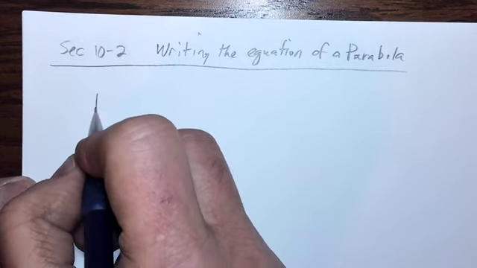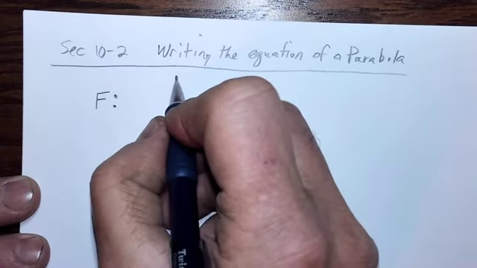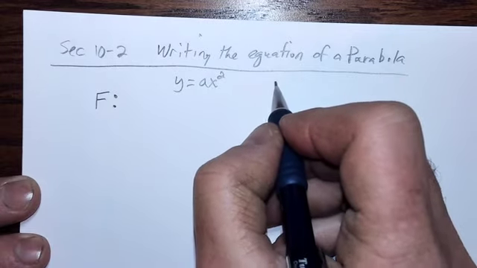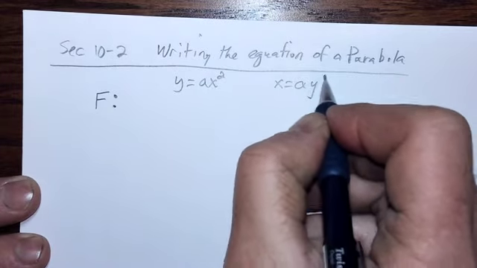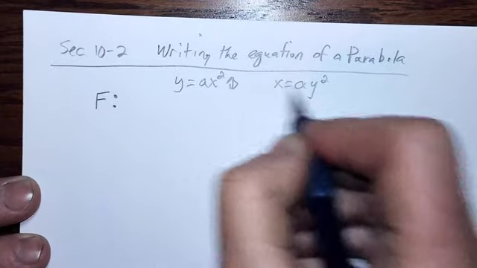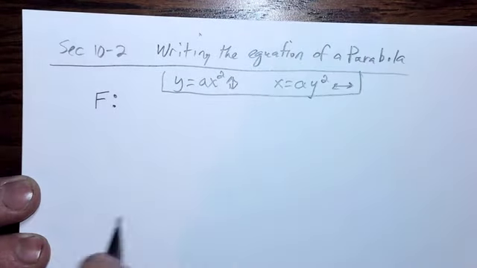Remember, the equation is y equals ax squared if it opens up or down, or x equals ay squared if it opens left or right. So this opens up or down. This opens left or right. And that's really our key that we're going to look at.